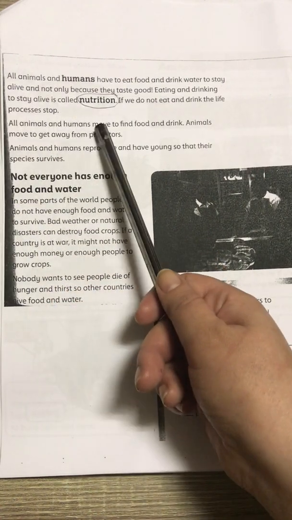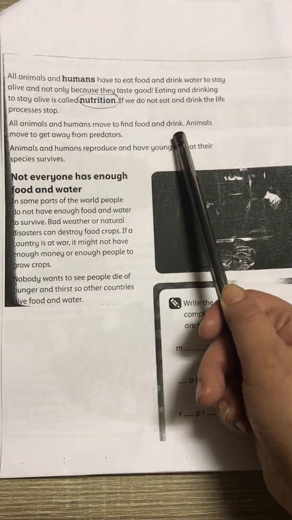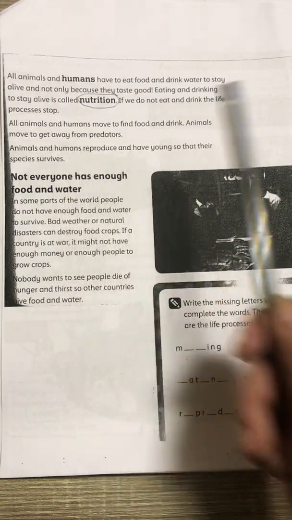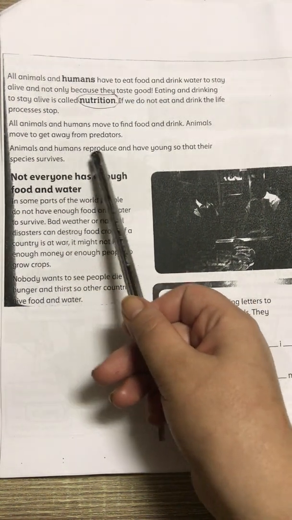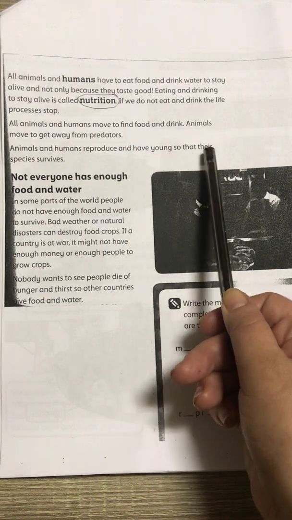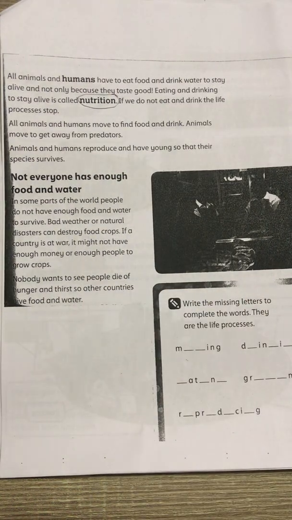All animals and humans move to find food and drink. Animals move to get away from predators. So you need this energy in your body to be able to move, to get sustenance or food, nutrition, whereas animals use this to get nutrition and also to escape predators. Animals and humans reproduce and have young so that their species survives. This is why they make more of themselves, to keep surviving.